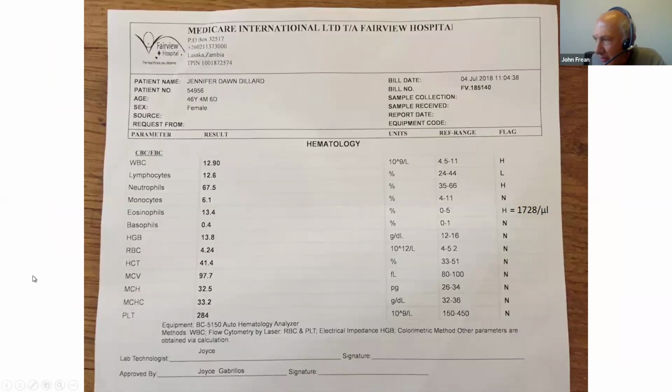So they were in a bit of a panic. They got some blood tests done in Lusaka, and really you can see the thing of note there is the eosinophil count, over 1700 per microliter. So in the region of hypereosinophilia. Otherwise, nothing too dramatic on the lab side.